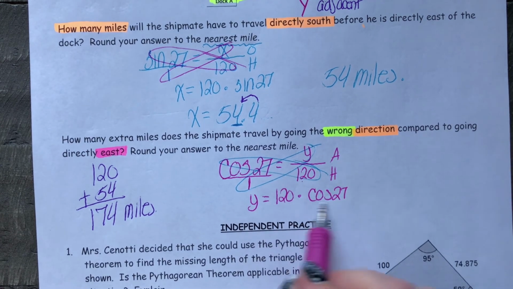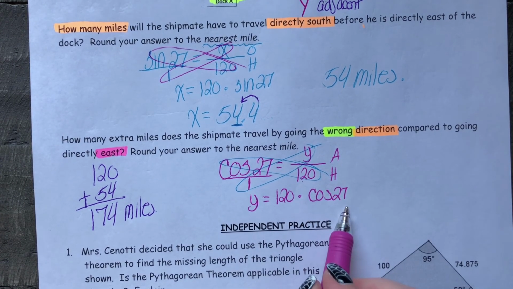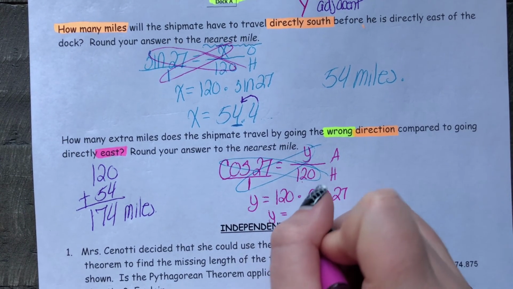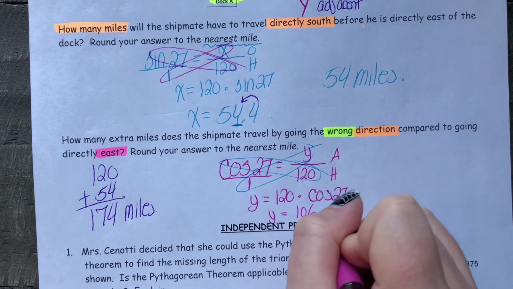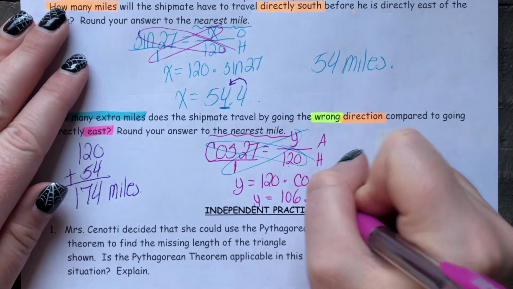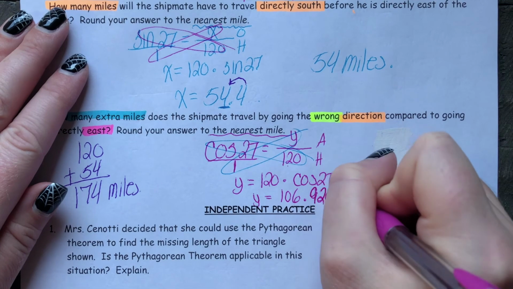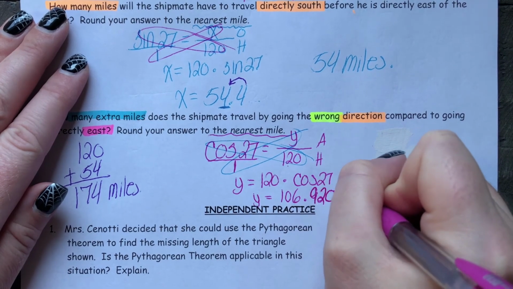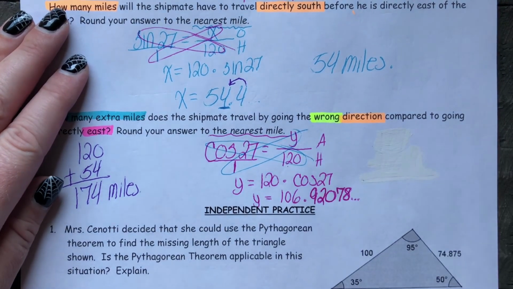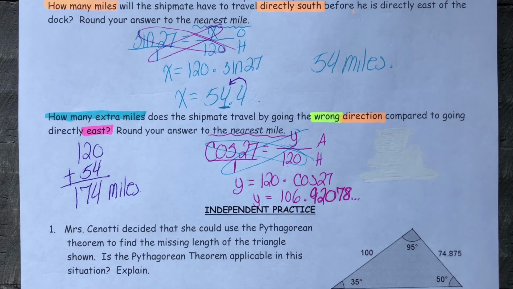When I type this into my calculator all at one time, I get 106.9207, and there's a bunch of numbers because it's just going to go on forever.